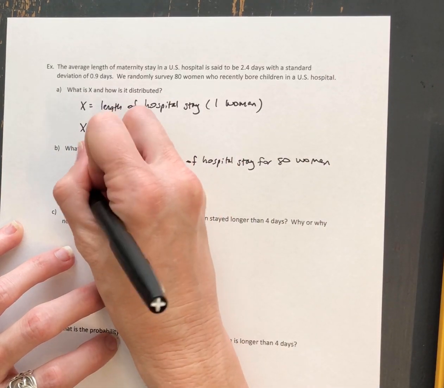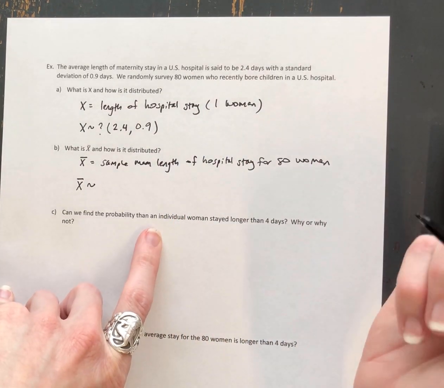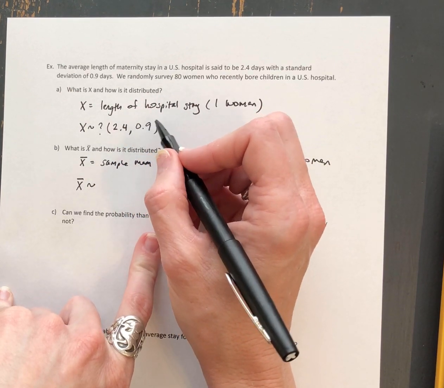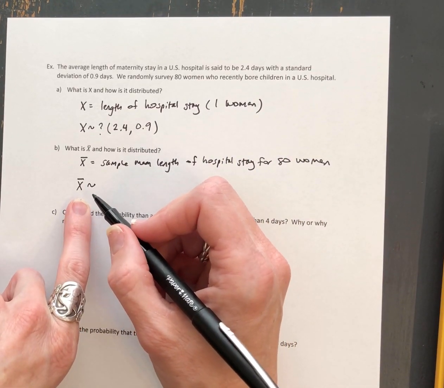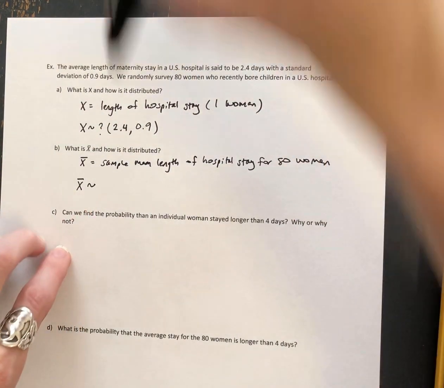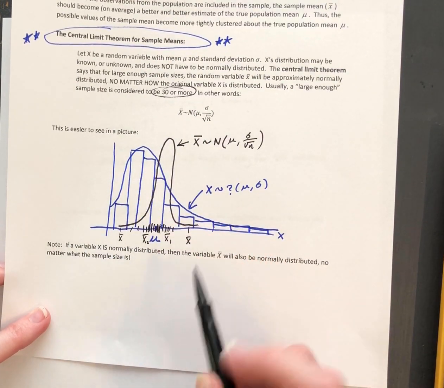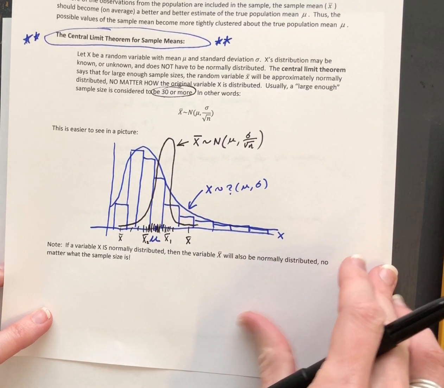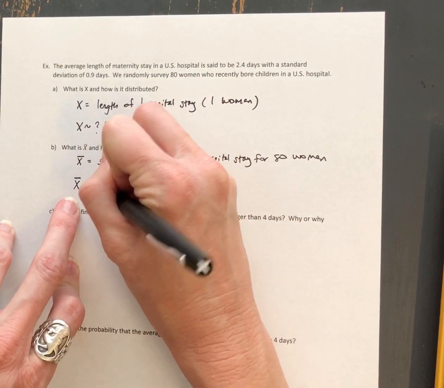How is X bar distributed? Well, this is a case where we would be using the central limit theorem. Even though the original variable X is not normally distributed, or at least we don't know how it's distributed, X bar is still going to be approximately normally distributed. We saw that happen back in the last video, right? So here we had an example of a right skewed distribution that still had a mean that was normal. Okay, so the mean is going to be approximately normally distributed.